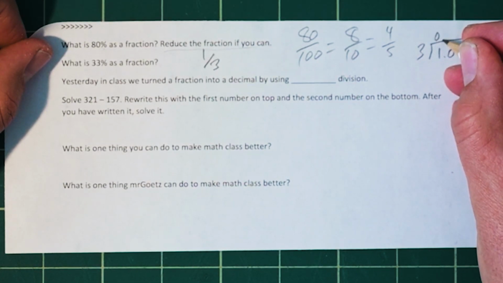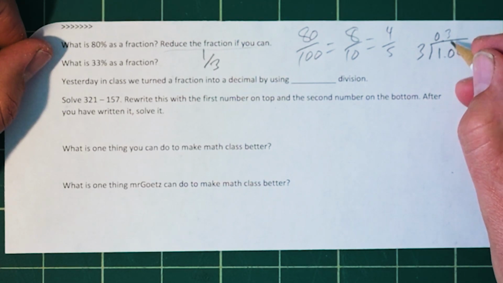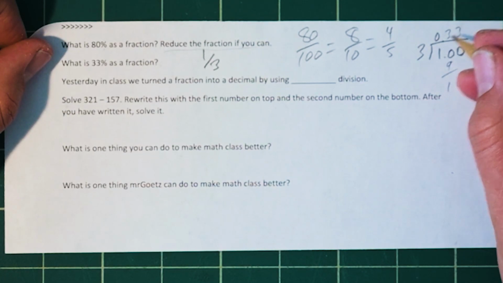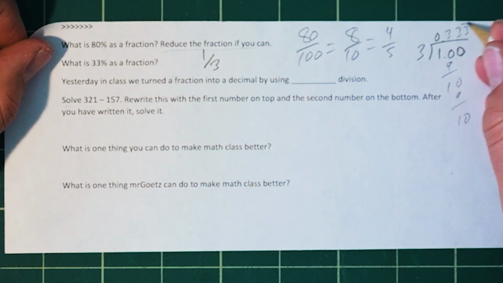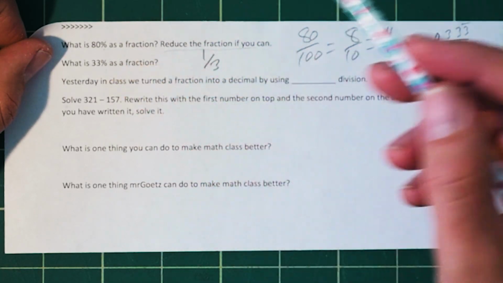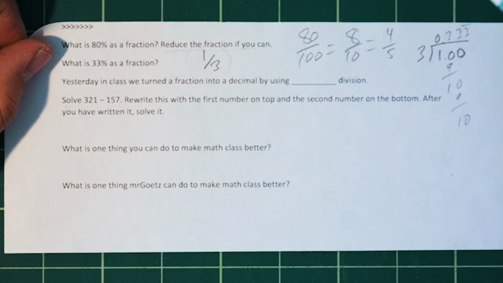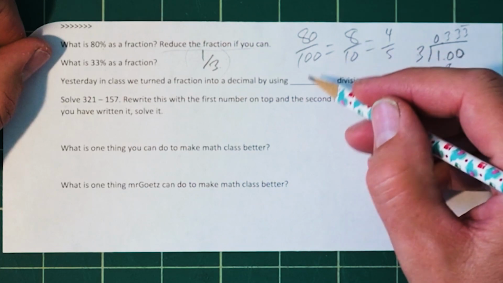So we know it's going to go in less than 1 times, but greater than 0. So here we put a 3, 3 times 3, 9, 1, bring down the 1, 3, 3 times 3, 9, 1, bring down the 0, 3. So it's just 3 repeating. 33% as a fraction, looking at 1/3, approximately. Yesterday in class, we turned a fraction into a decimal by using what you see right there.